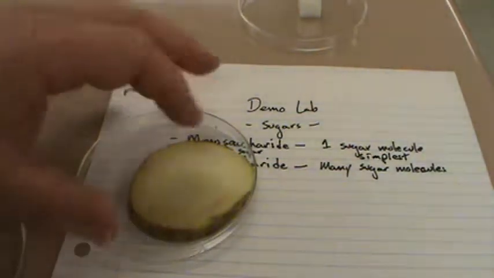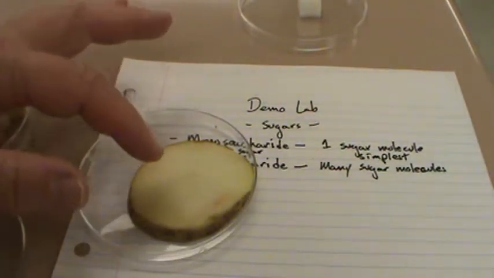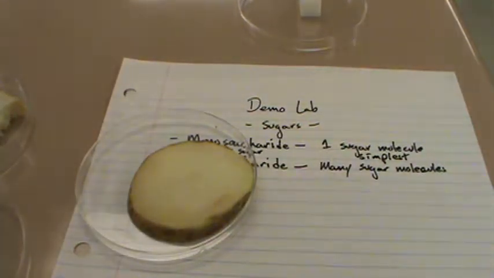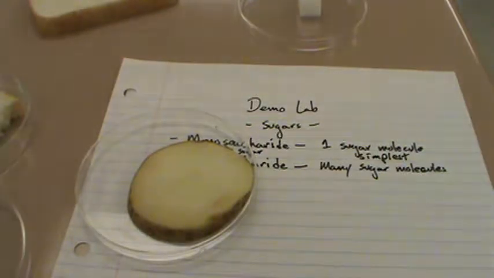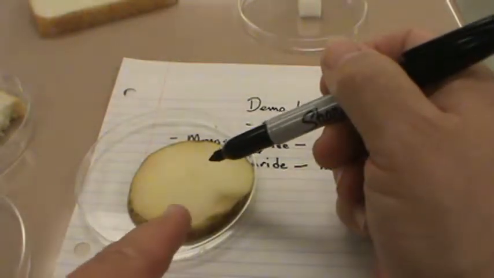This type of carbohydrate is a little bit more complicated than the C6H12O6 that we learn as the product of photosynthesis. But what this becomes is food storage.